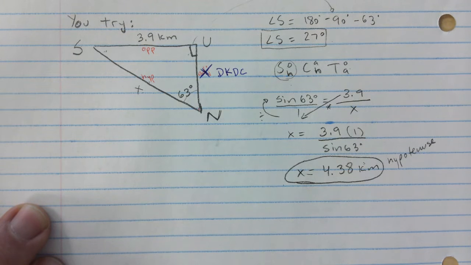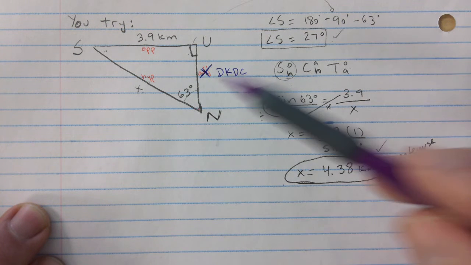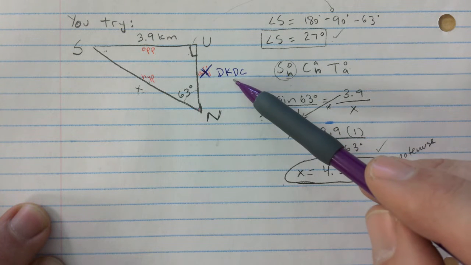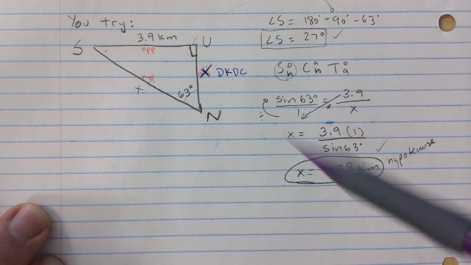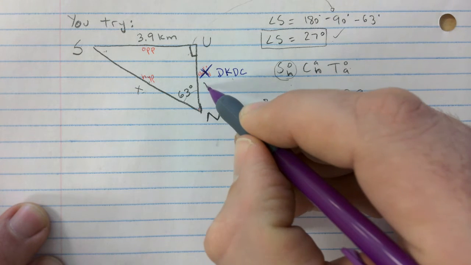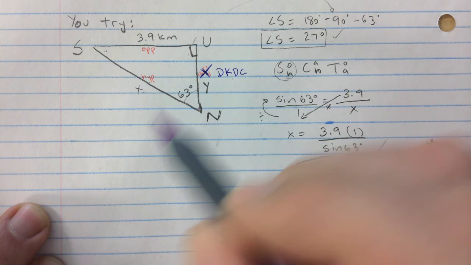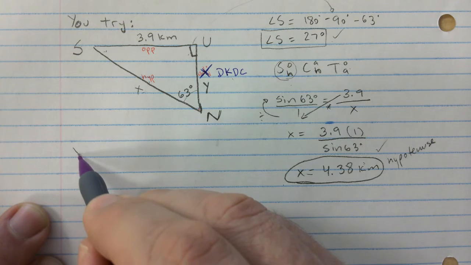So, okay, let's recap. We found the angle. We found that other side here, this one. Now we're going to find this one here. And so maybe let's call this side y. You could call it lowercase s as well. But y is a leg, right?